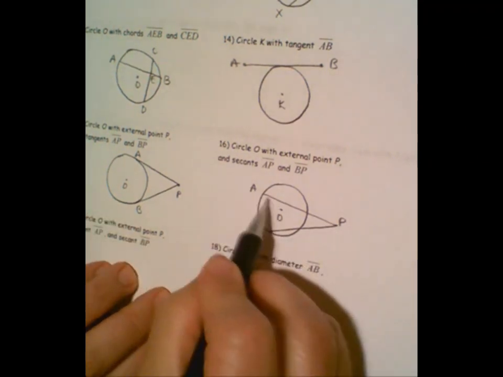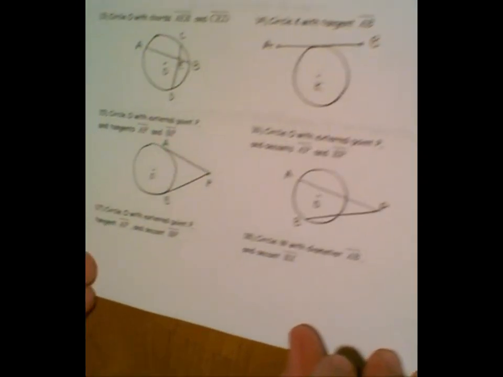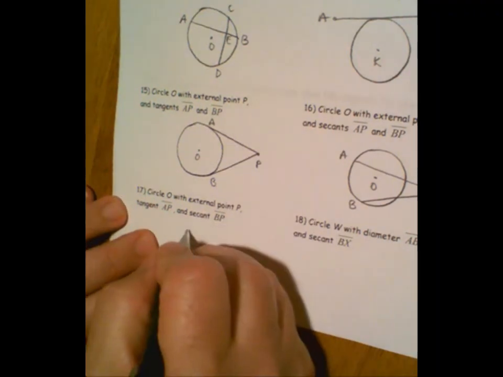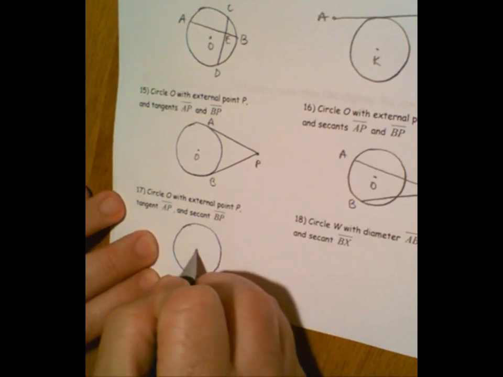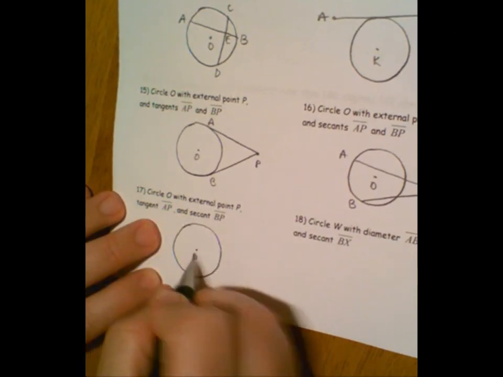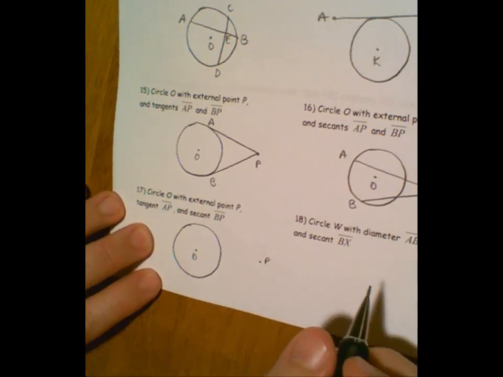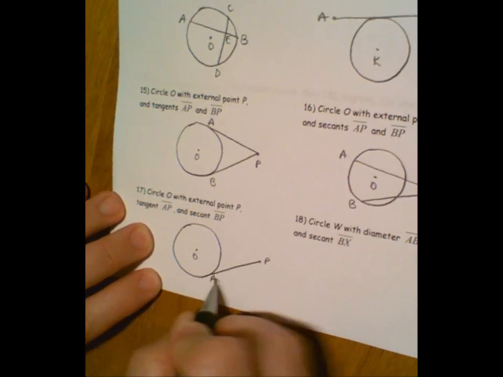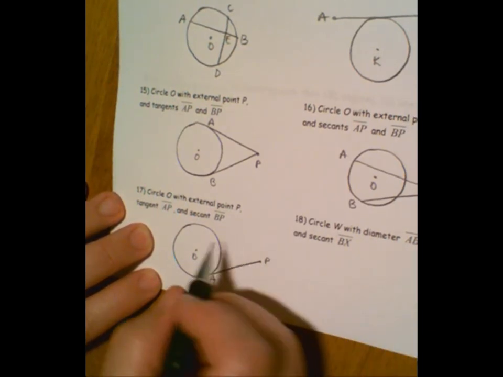Those are secants because they each hit the circle 2 times. 17. Circle O with external point P, tangent AP, and secant BP.